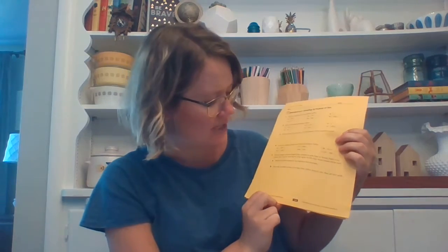Okay, so we're going to be talking about our packet. It's the yellow one that I gave to you this week. It is Unit 7, Module 3. I'm actually going to skip the first page because there are videos on YouTube from earlier during this quarantine where I actually talk about these, and I'll make sure that those get posted as well. Here on this next page, which is page 288, is what we're going to be talking about today.